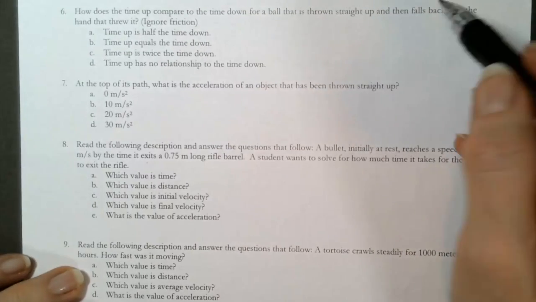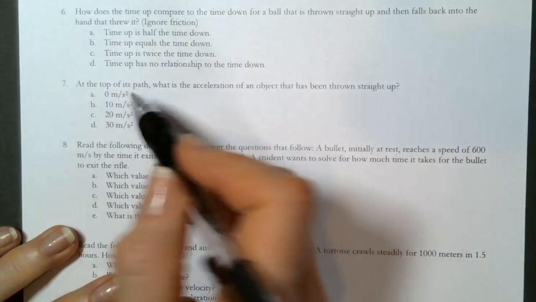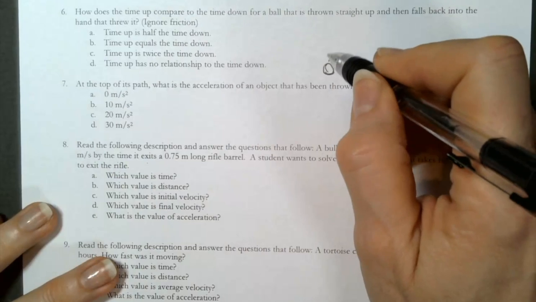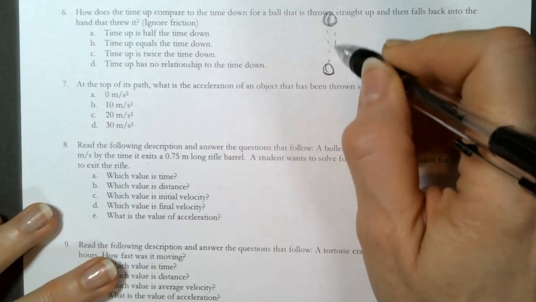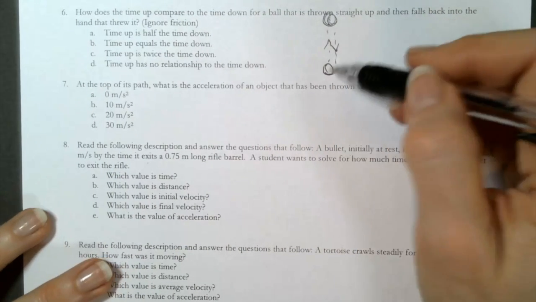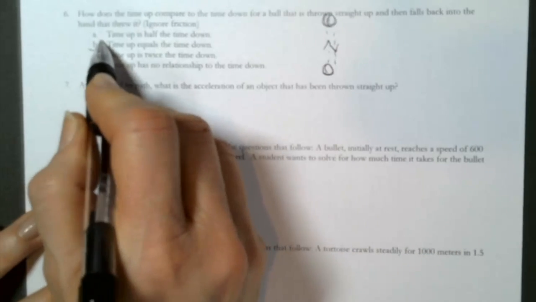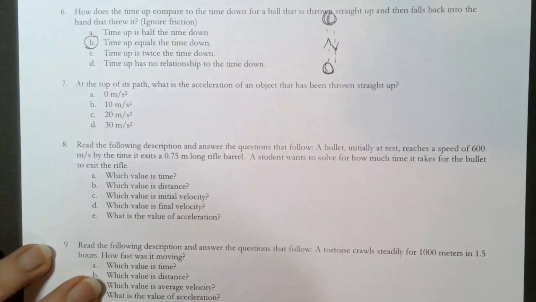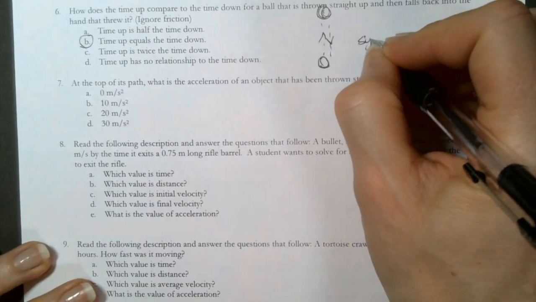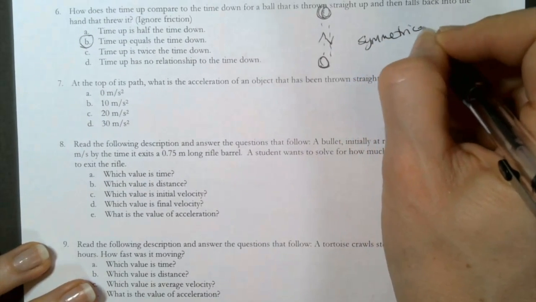How does the time up compare to the time down for a ball that's thrown straight up and falls back into the hand that threw it? When it goes to max height and then comes back down, remember we talked about the symmetry of a freely falling object. So the time up is equal to the time down in free fall. This is because of the symmetrical trajectory.